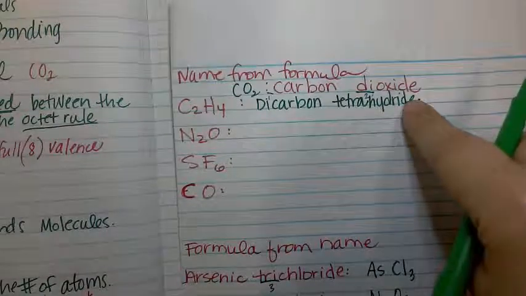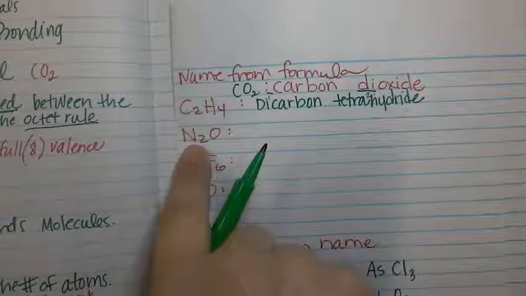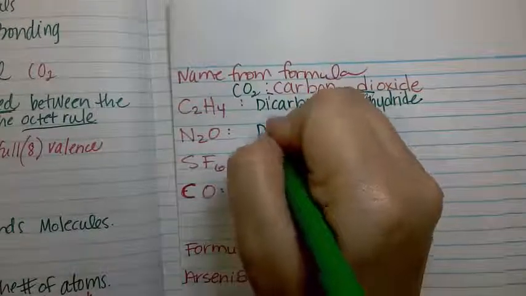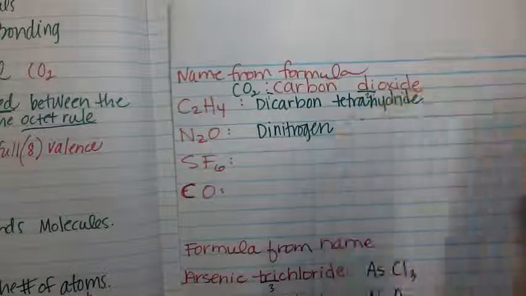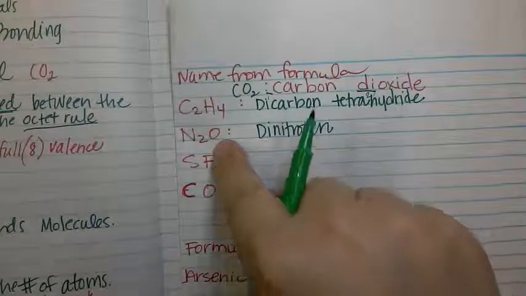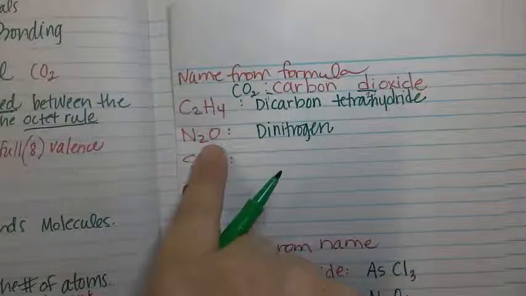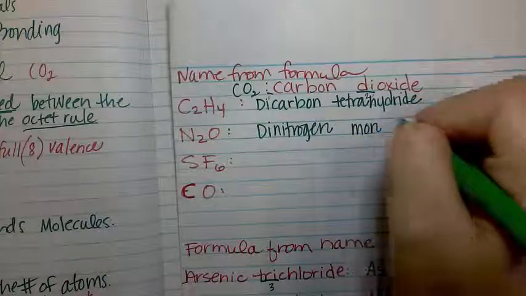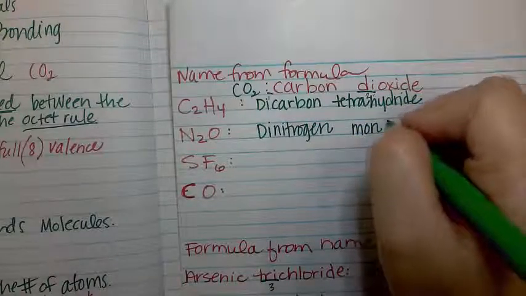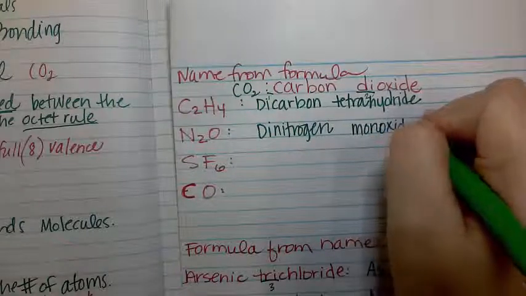You probably won't see a lot of the hydrogens. You'll see a lot of oxygens. Okay, so we have 2 nitrogens, which means we have di again. And then it's nitrogen. It's the first word, so it's just going to say its name, nitrogen. There's only 1 oxygen, which means because it's the second element, it has to have a prefix. So it's going to have a mon. And it being oxygen means it's not going to have 2 O's like mono-oxygen. It's just going to be monoxide, O-X-I-D-E.